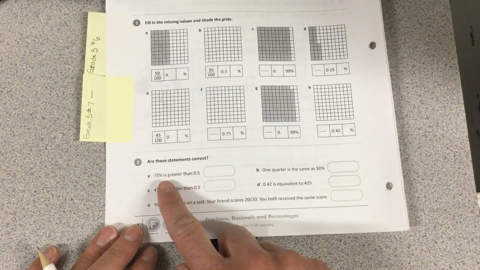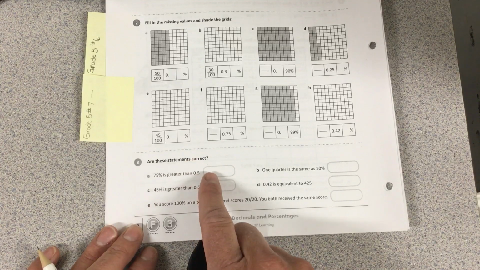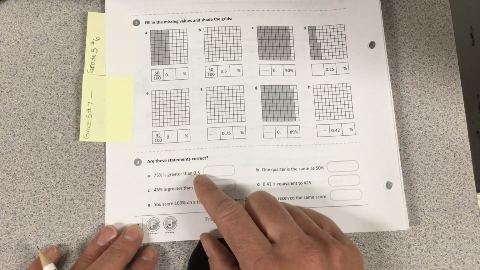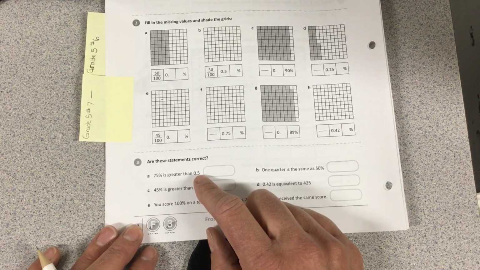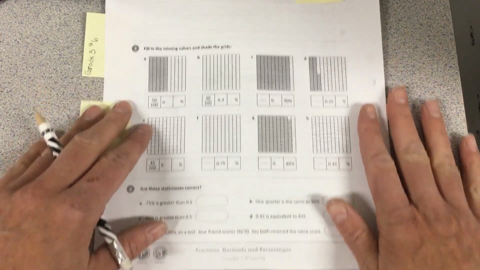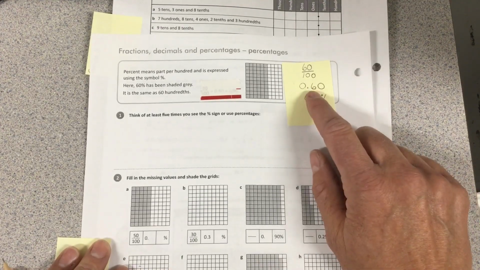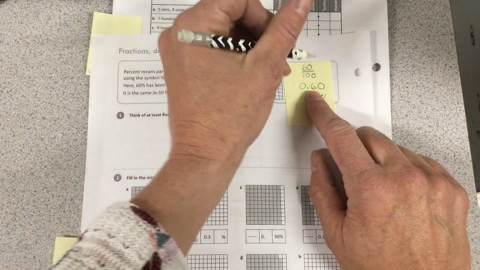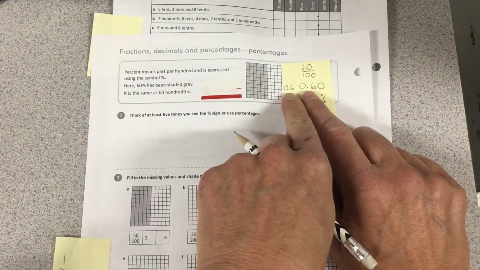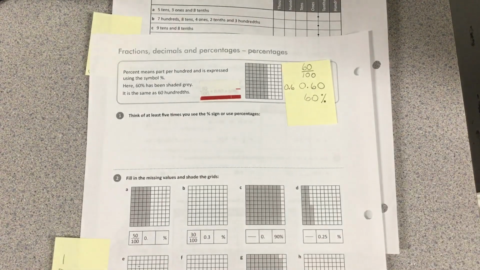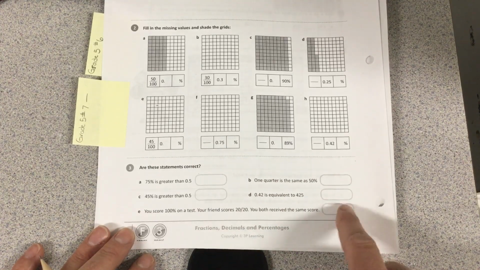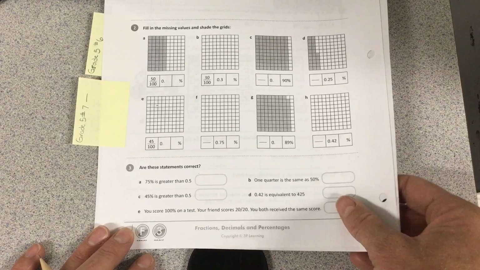Down here, these are true or false statements. So are these statements correct? You could just say yes, no, yes, no. You could put true, false, true, false. So 75%, is that greater than 0.5 or 50 hundredths? So you've got to think about which one is greater. Just as I'm working through this, you can also remember an equivalent decimal to 0.60 is 0.6. These 2 decimal numbers are equivalent. So you're just going to go through, read these 5, and tell me true or false, just so you can see as you compare these numbers.